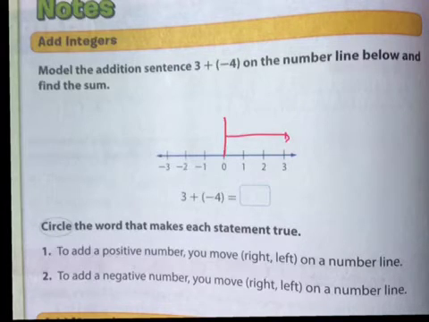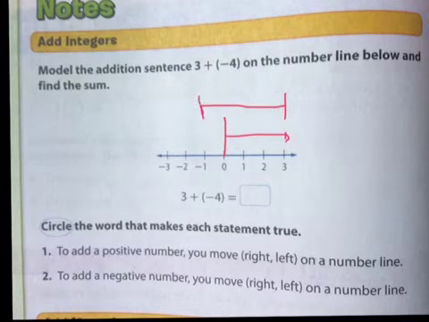And then we're told that we have a negative 4, so now we have to go from that 3, all the way to negative 4. 1, 2, 3, 4, okay? Negative 4 would end right there. This should be an arrow that goes that way. So there we have 3 and then negative 4. So 3 plus negative 4, you can see it's negative 1.